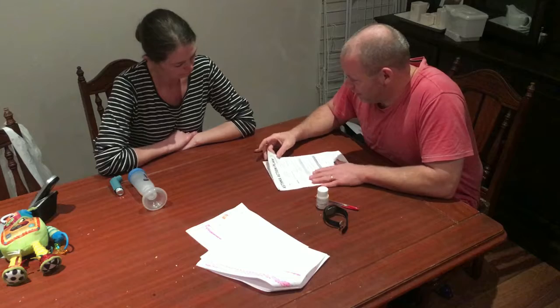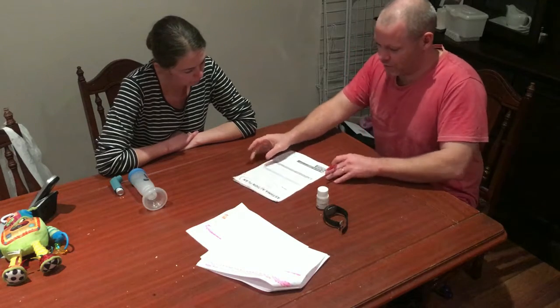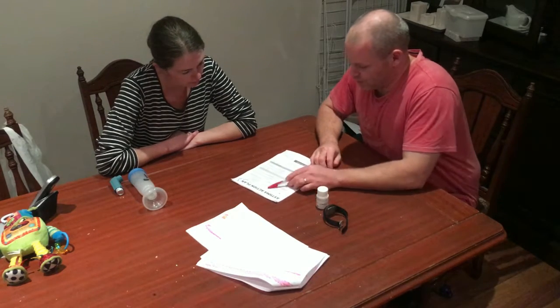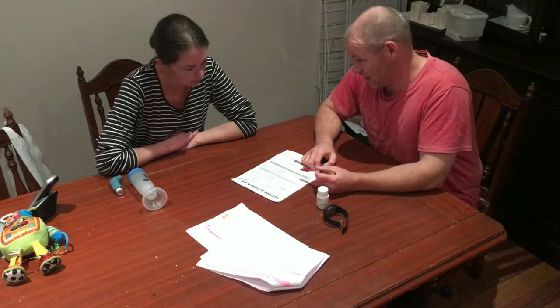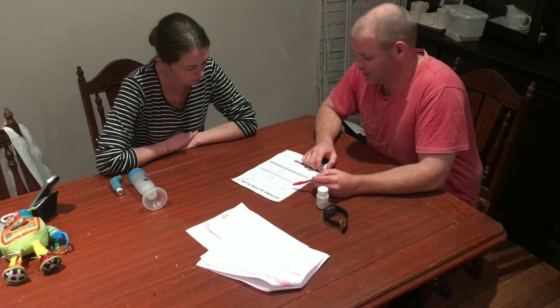Okay, Emma, so we've got your asthma plan here. We're almost done. Pre-filled, as we already said, so name, GP, important to know, emergency contact details. That's why it's really good to keep on you. If you're getting any problems, you can just wave it at people and they'll see you're in problems.